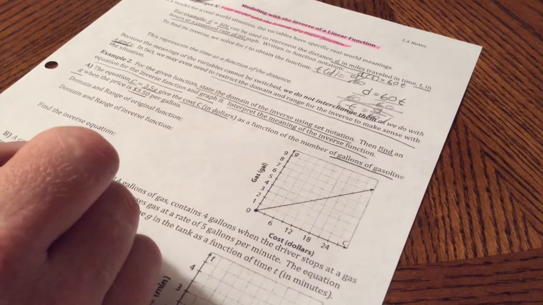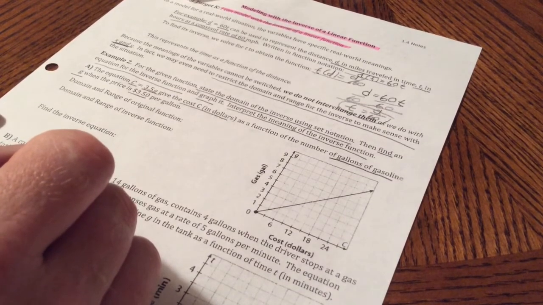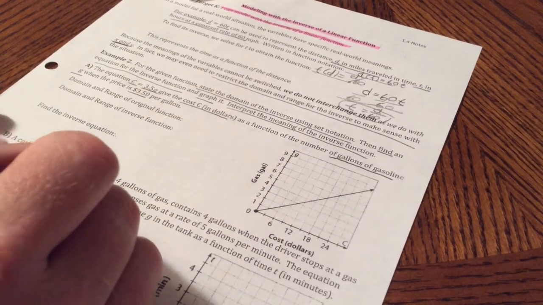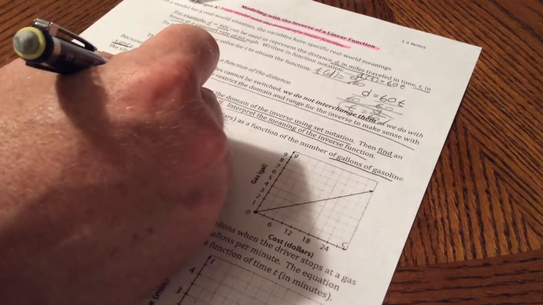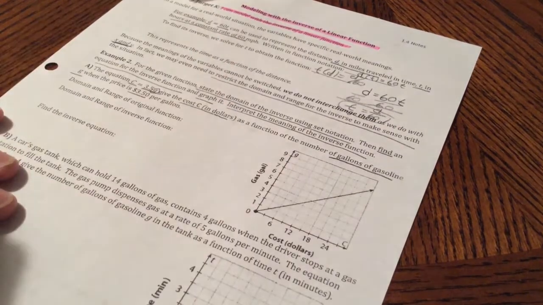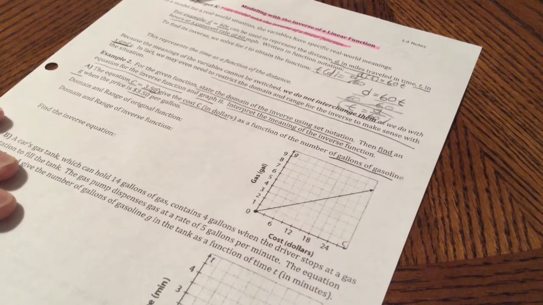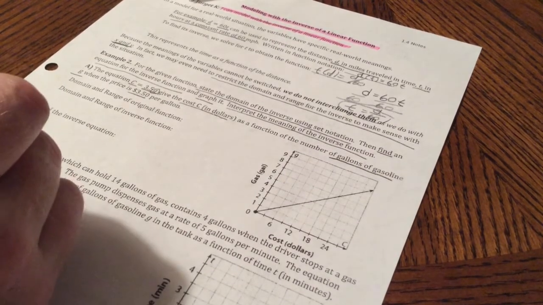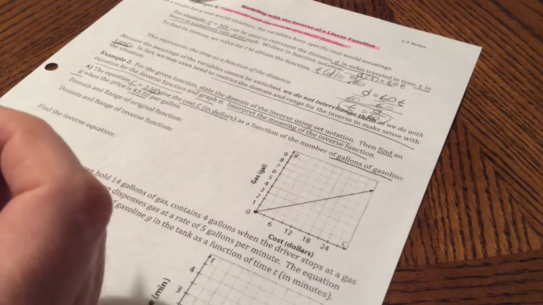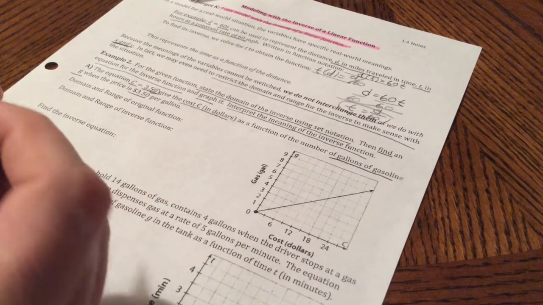So let's think about it. Let's just make a reasonable function here. The maximum I've ever seen in a gas tank is, those big trucks might hold 20 gallons. But most of these cars probably only hold 9, 10 gallons.